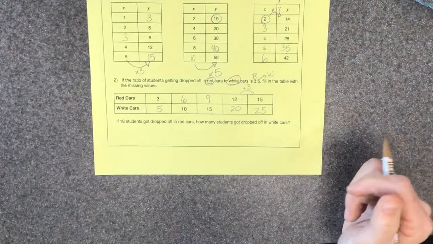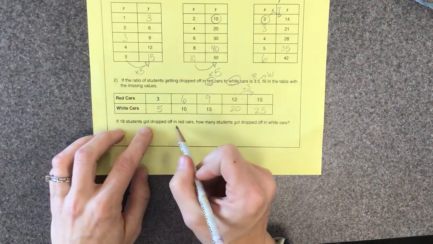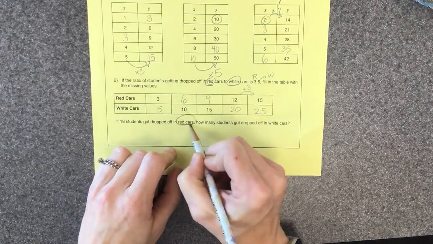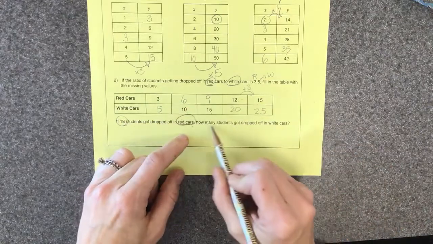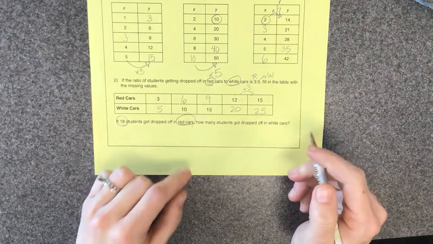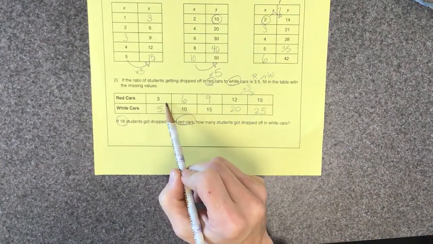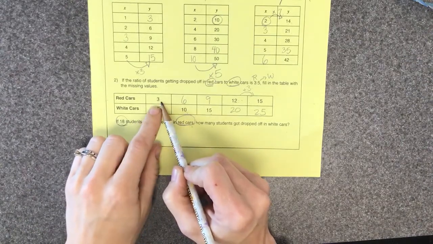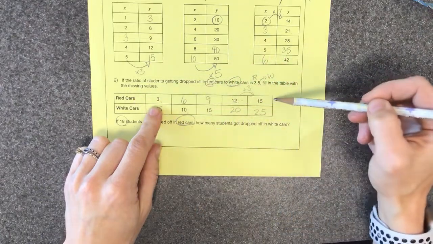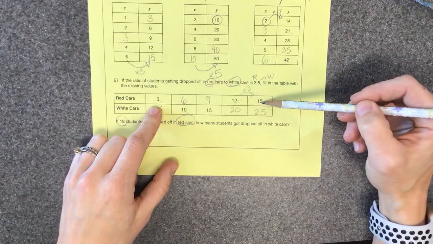If 18 students got dropped off in red cars, how many students got dropped off in white cars? So, we're going to have to look up in the table and think about what could we add together just on that top row to get to 18? 3 plus what? 15.